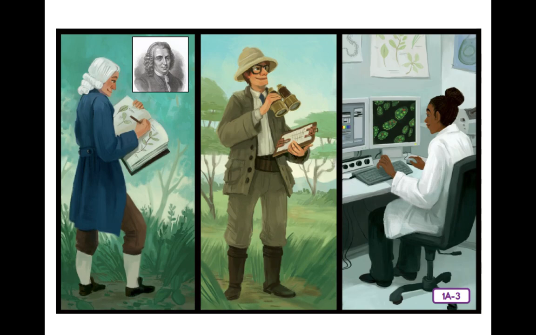In the mid-1700s, about 250 years ago, a Swedish man named Carolus Linnaeus became fascinated by many different ways that people all over the world were grouping animals. Some people grouped animals by how they looked. Others grouped them by their habits, and still others by where animals lived.